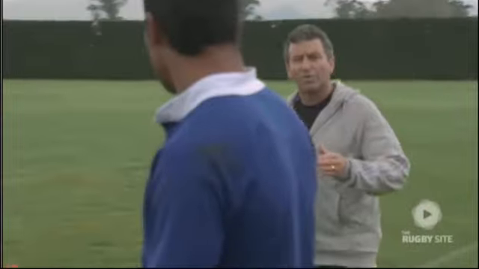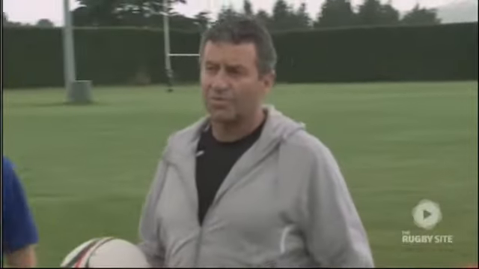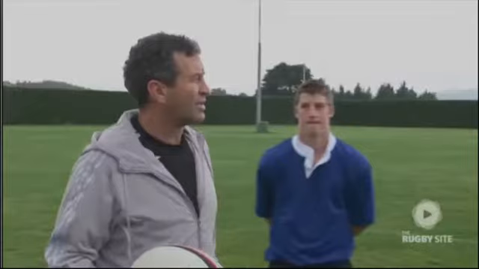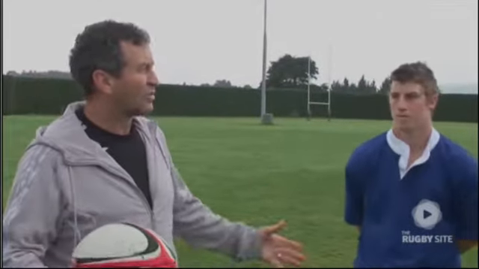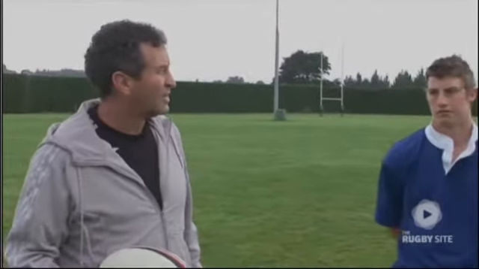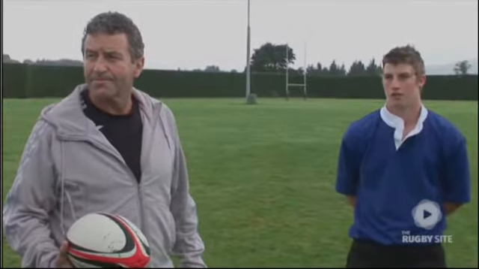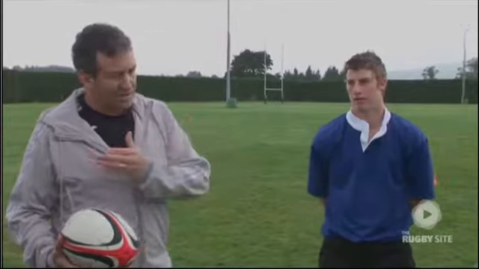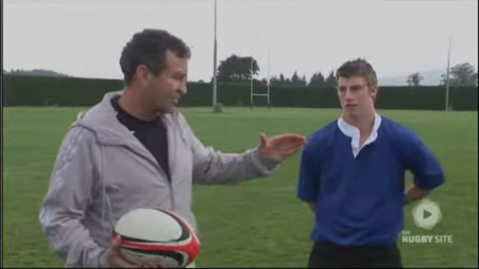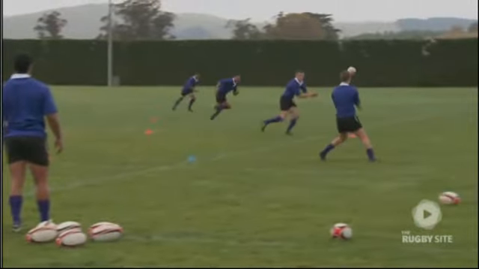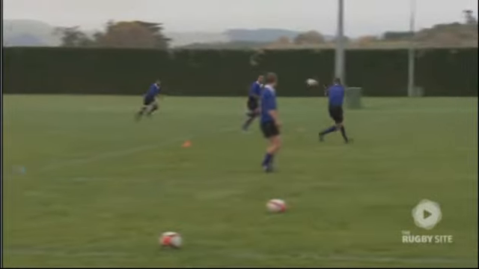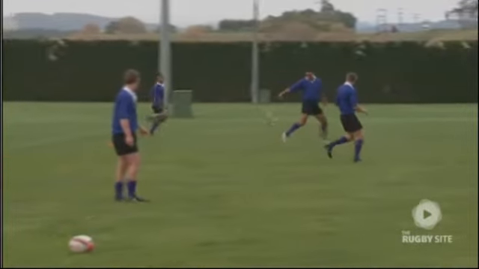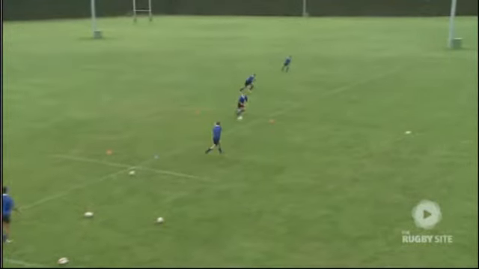If I overrun the ball, obviously I can't, because it's a forward pass, what's the only direction I can run in at that point to still be onside and receive the pass? Anyone know? Out, sideways. Out, sideways, yeah. So that's a fault. Often if you see a back line starting to drift across the field, it's because they've left early, there's been a poor pass. They can't keep running forward because it would be a forward pass, so they have to go sideways to be able to get the ball. So that staggered departure is really, really important.